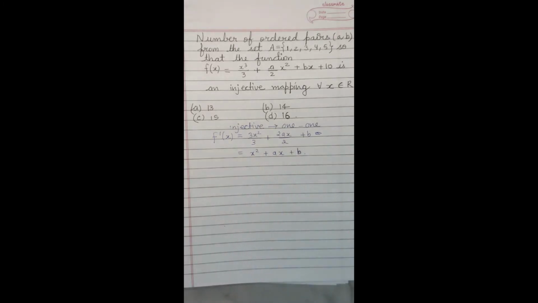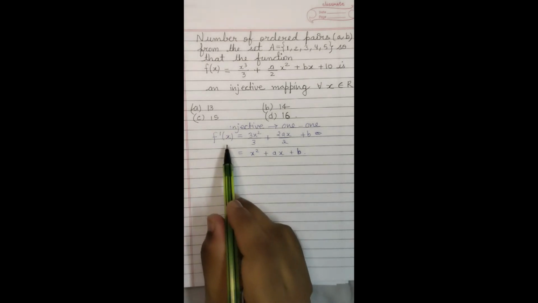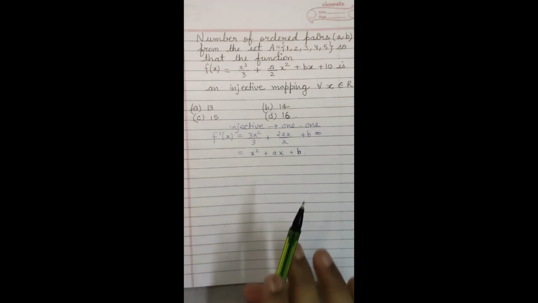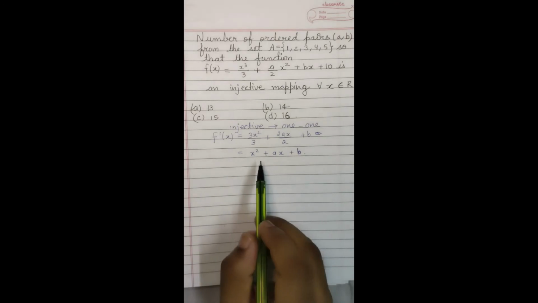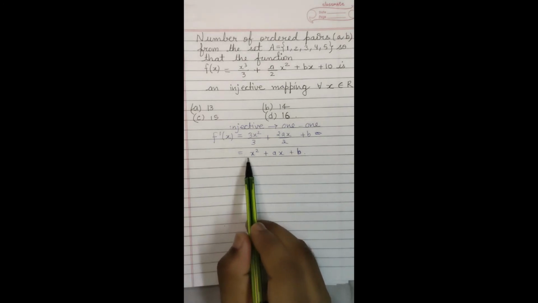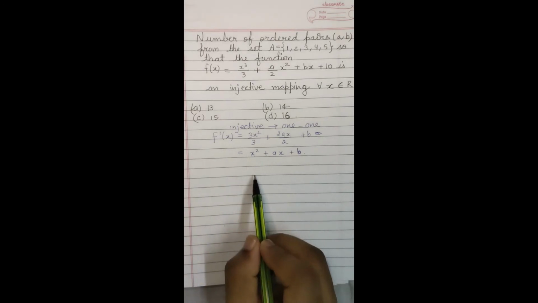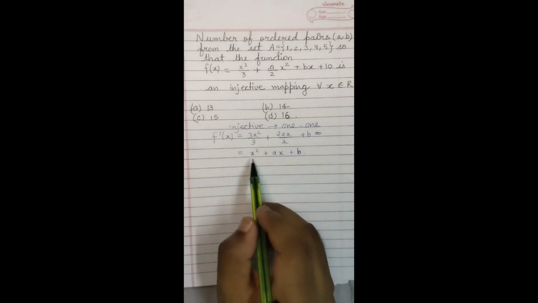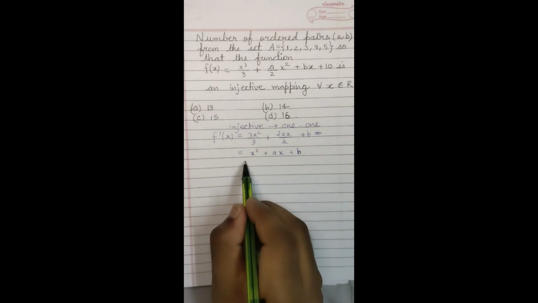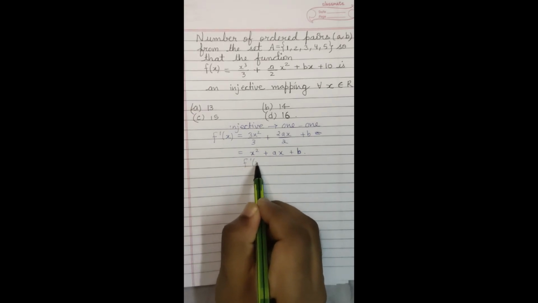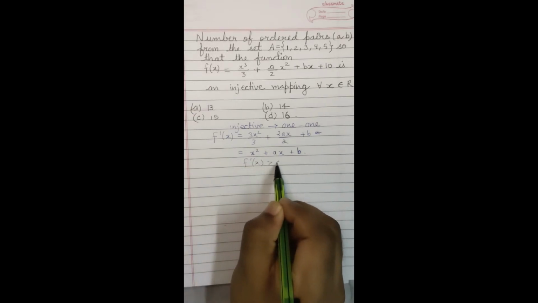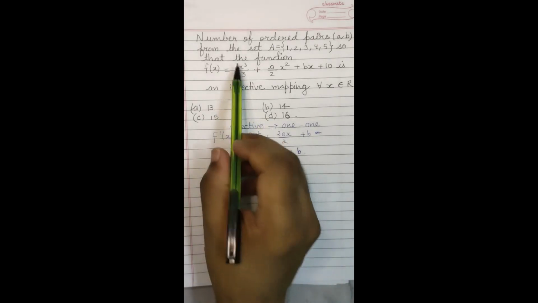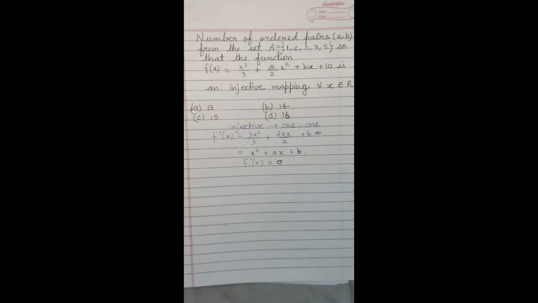Now for injective mapping, the f dash x should be always increasing or decreasing. Here I can see that the coefficient of x square is positive, hence this parabolic function should be always positive in order to make the function f(x) injective.